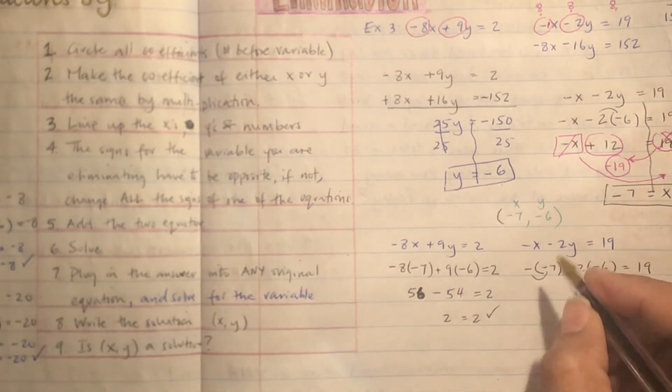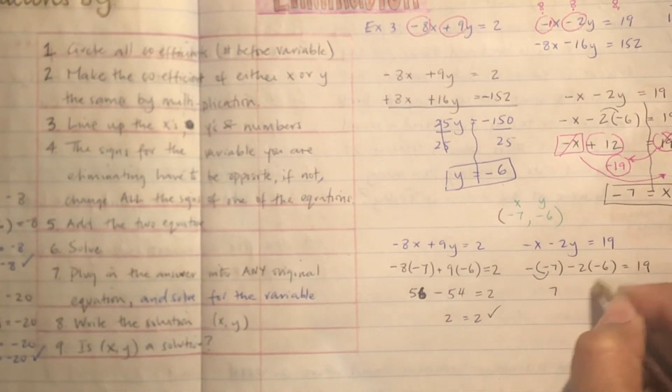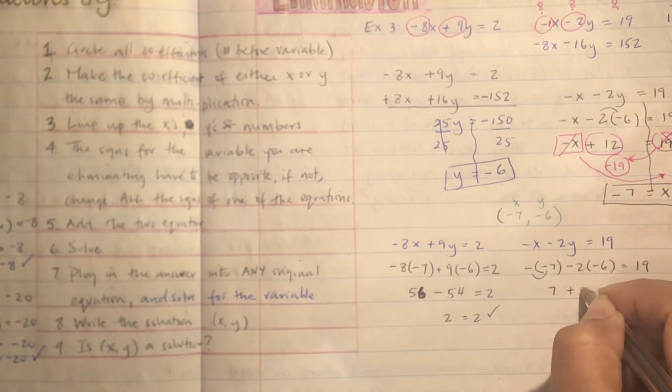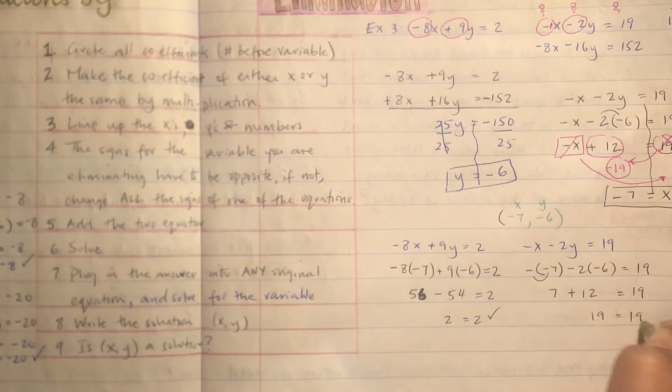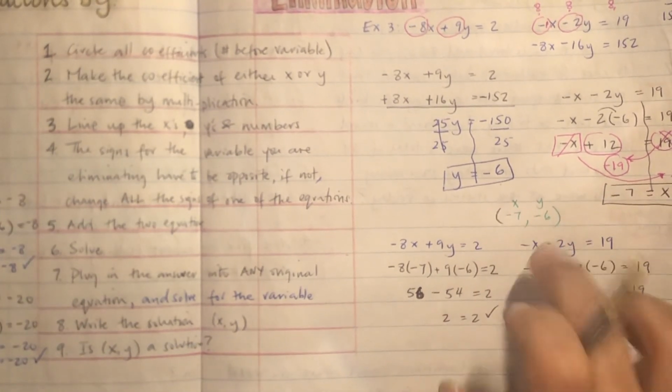Over here, we got positive 7. Negative times negative is also positive. 2 times 6 is 12. 7 plus 12 is 19. And so this is a solution. And that's all there is. So let's practice.